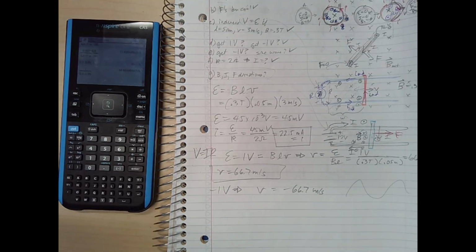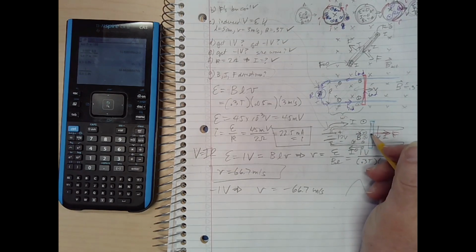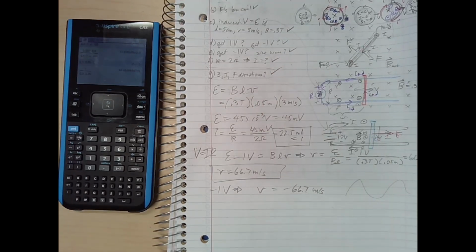Okay, so it's a little harder to calculate the B field or calculate the force because the B field isn't uniform, and so we won't go ahead and calculate the numbers there, but we've got the directions anyway. All right, let's go ahead and stop there.